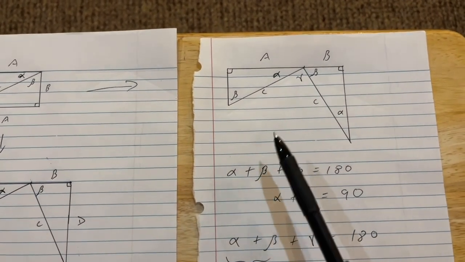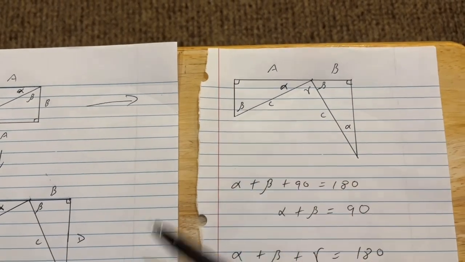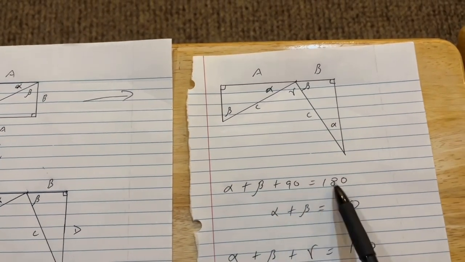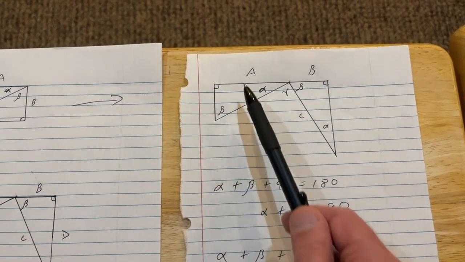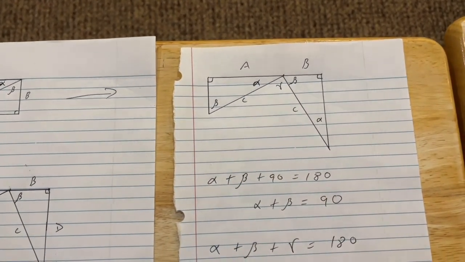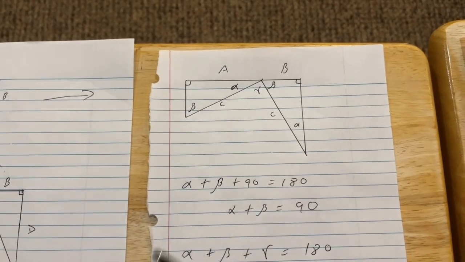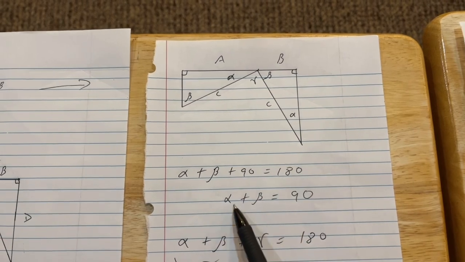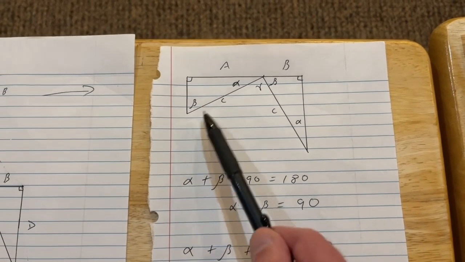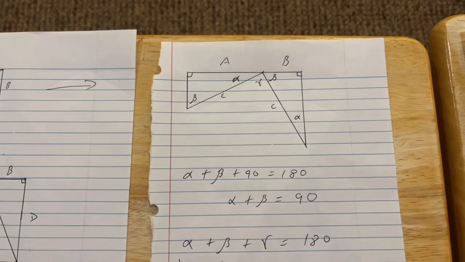The interior angles of a triangle have to add up to 180 degrees. Alpha, beta, 90. Alpha, beta, 90, 180. See my other video for the proof of the interior angles of a triangle. It's really easy. And I'm not just saying that to sound smart. I mean, it's a really easy proof. Okay, subtract 90 from both sides. Therefore, alpha plus beta has to equal 90.